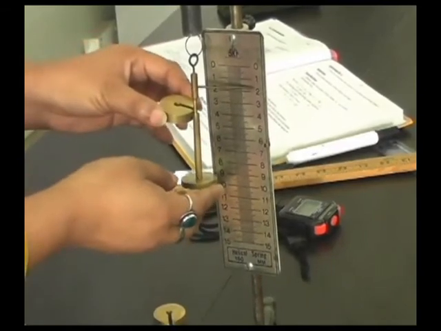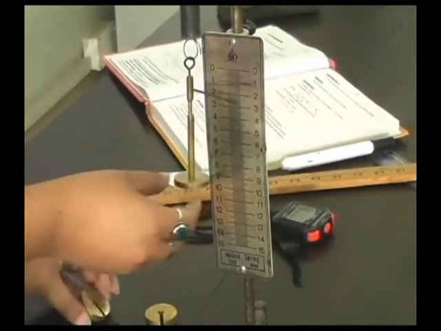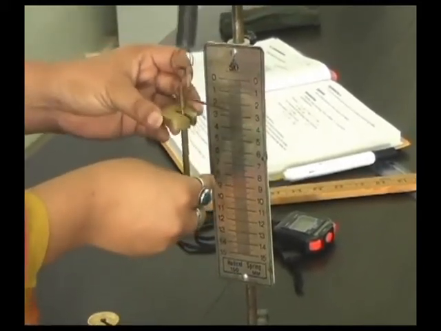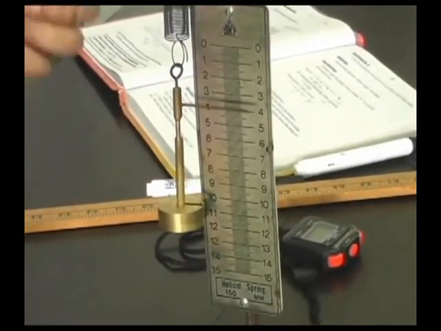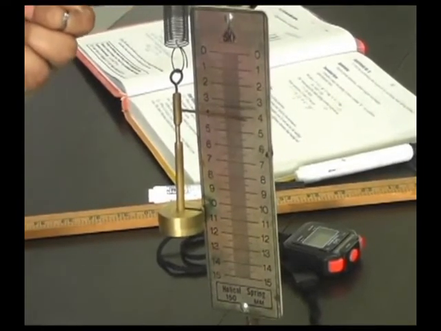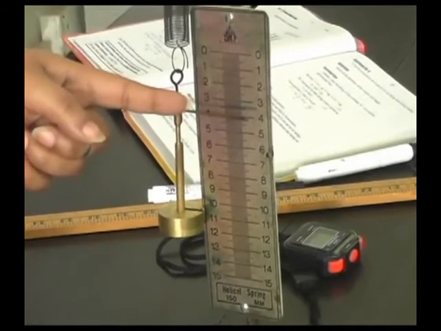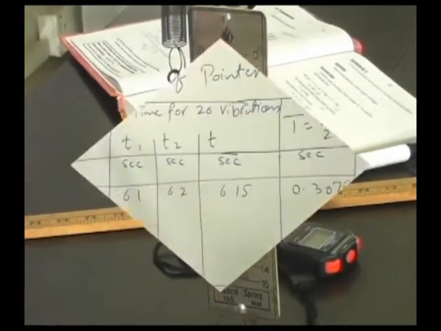Now we will add one more weight. This weight also carries 50 grams, and the extension in the spring is easily observed. So we will note this extension as well as the reading on the meter rod with this pointer. Now the total weight is 100 grams.